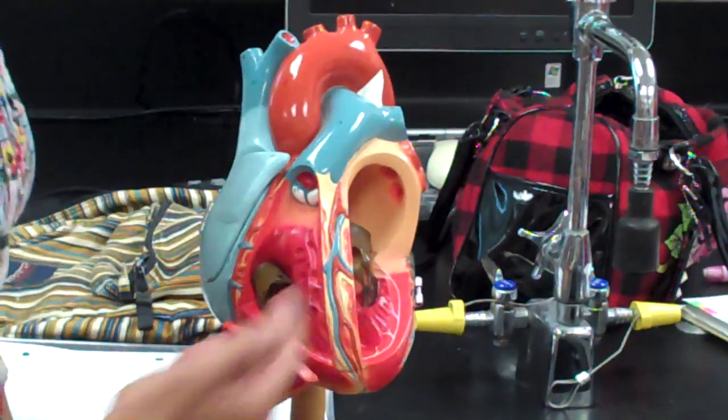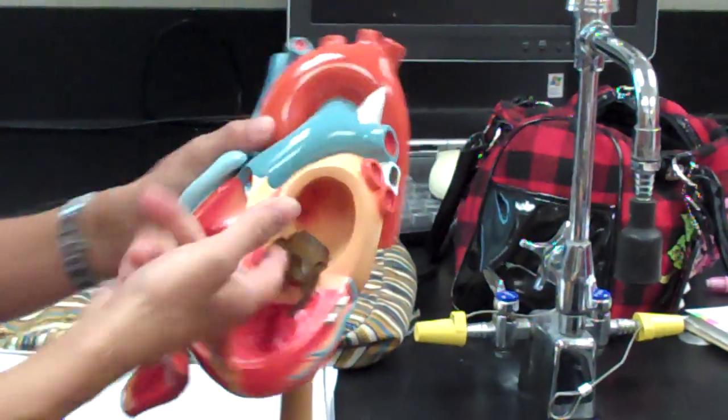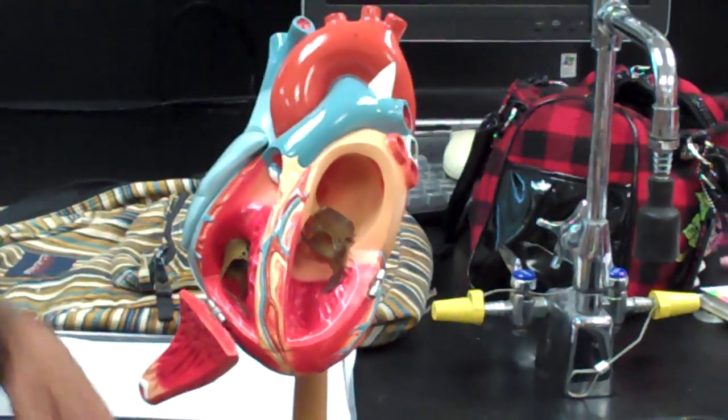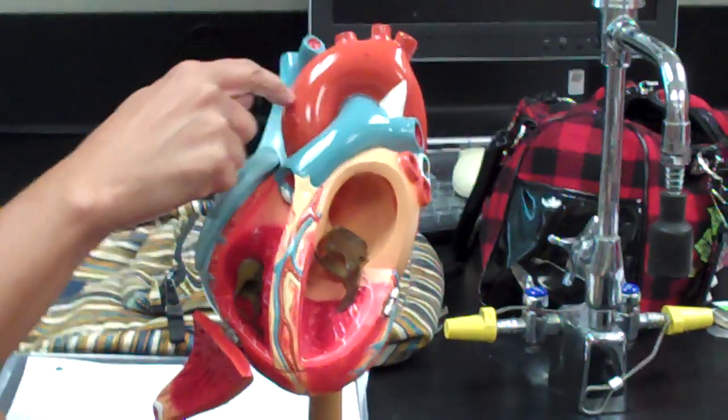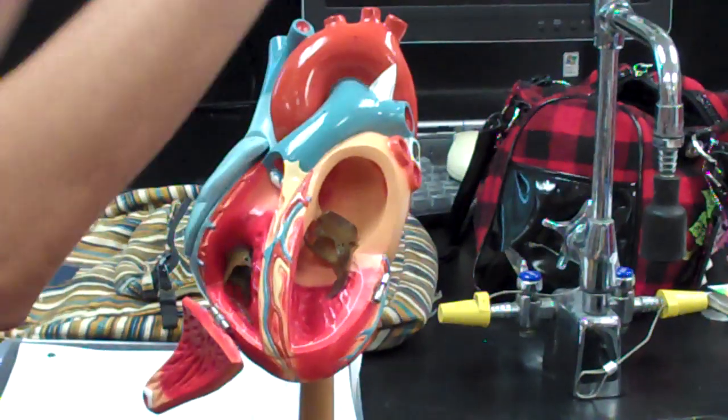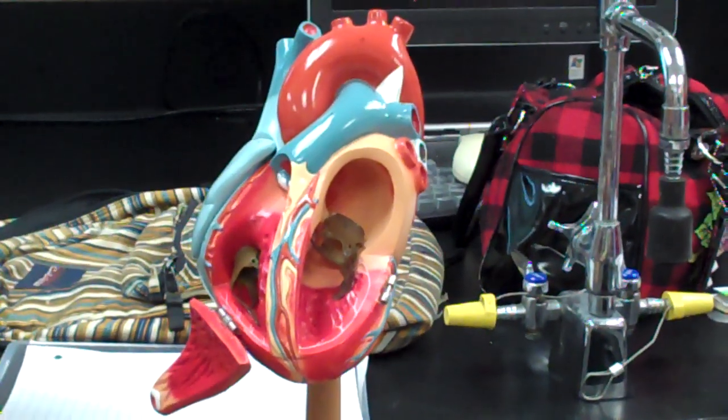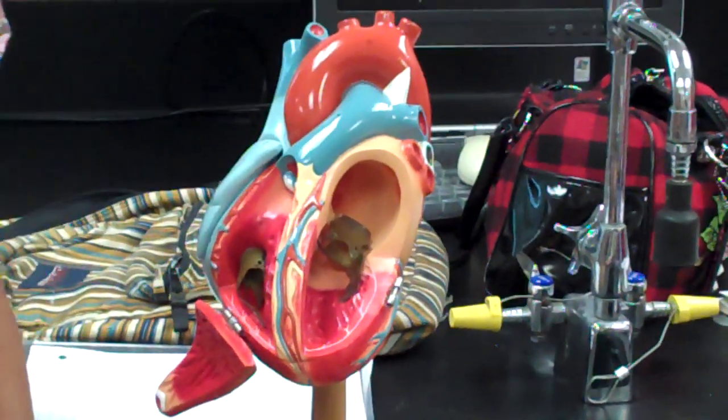Through this to the ventricle. Then it shoots up to the aortic semilunar valve, through the aortic trunk. That's the aortic arch and aorta, and it branches off to the systemic circulation. Okay, is that good?